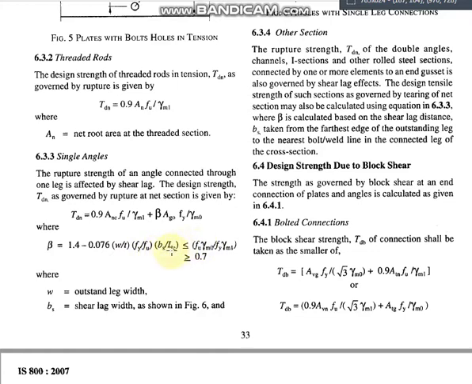It should be less than or equal to Fu gamma m0 by Fy into gamma m1, and this beta should always be greater than or equal to 0.7, where w indicates outstanding leg width.